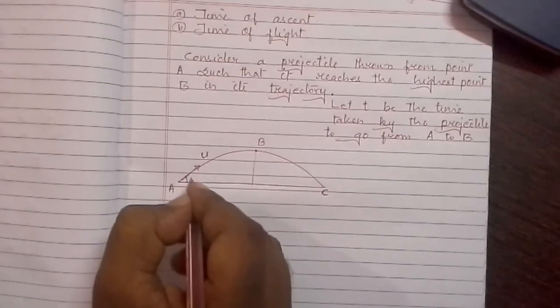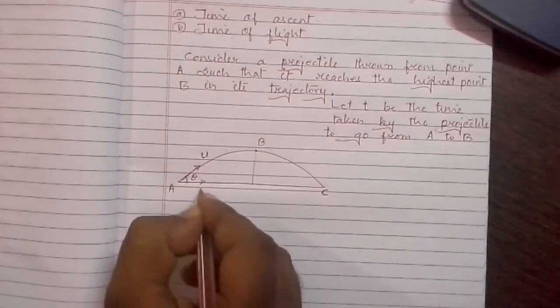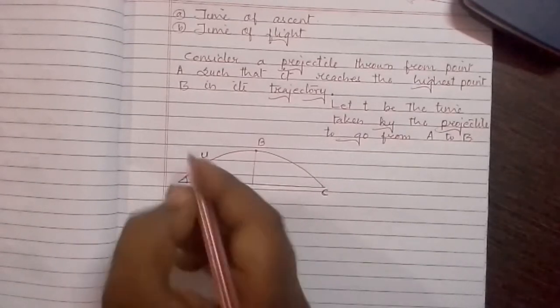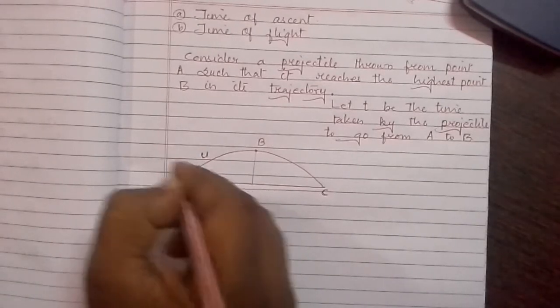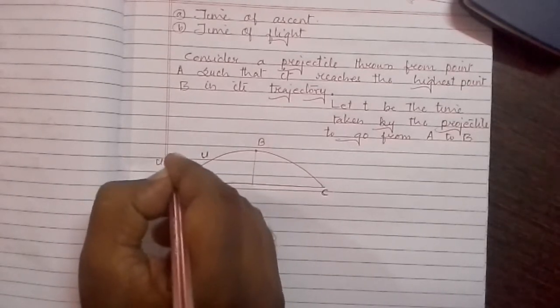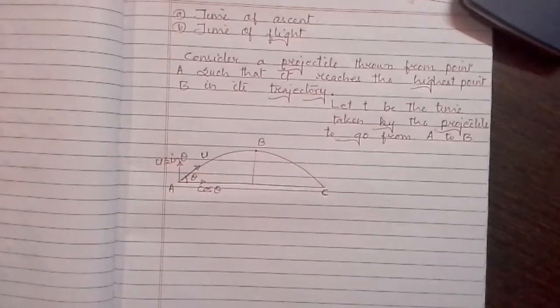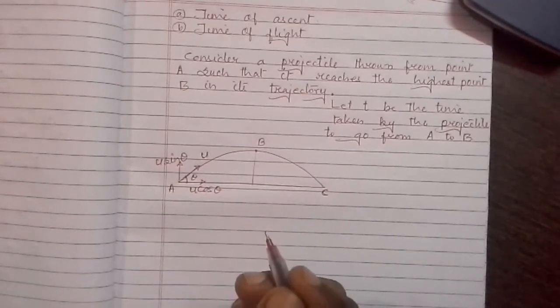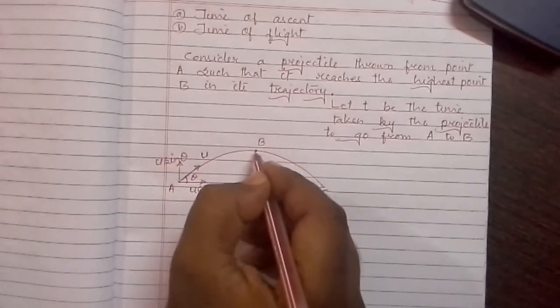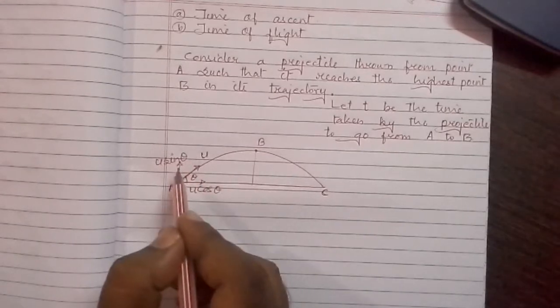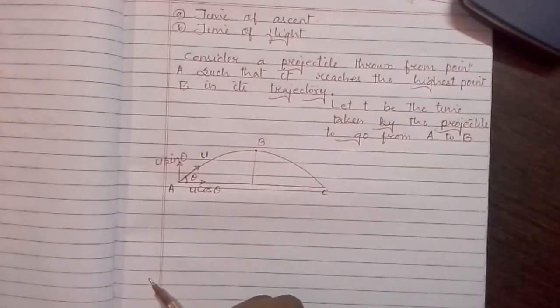Now let the velocity of the projectile be u. So we can resolve it into two components: u cos theta along the x-axis and u sin theta along the y-axis. The vertical motion will be due to u sin theta and the horizontal motion will be due to u cos theta. So when it is going up, it is covering the vertical motion, so the velocity u sin theta will be taken into consideration.